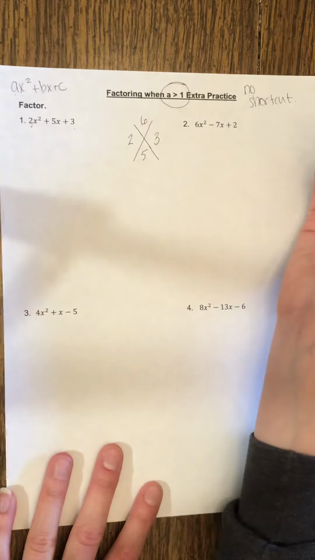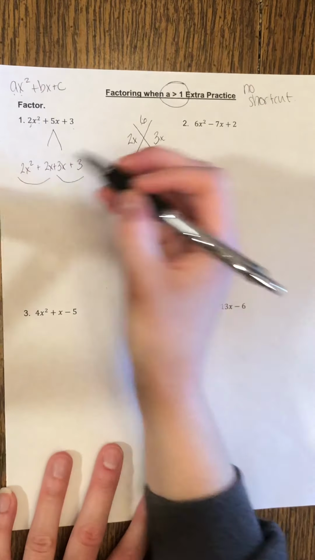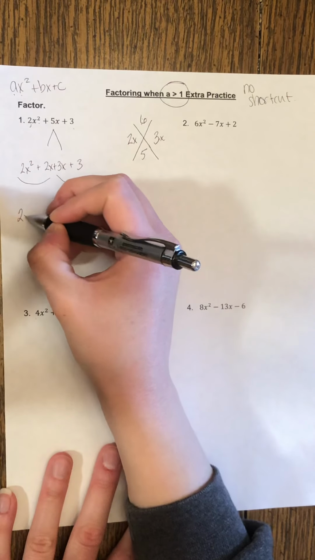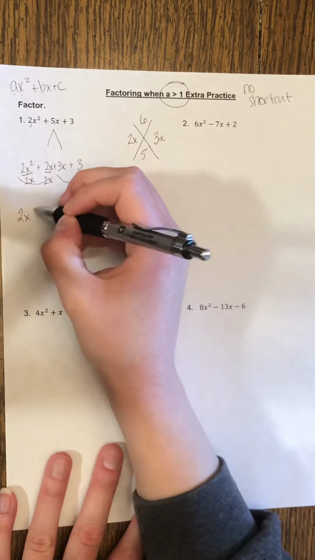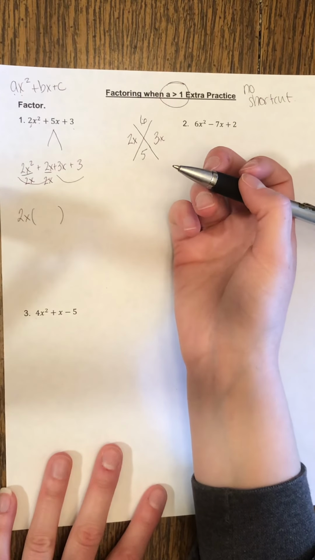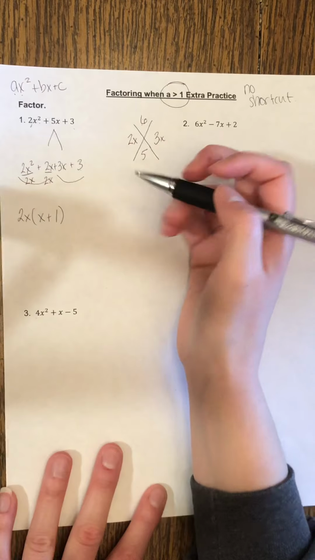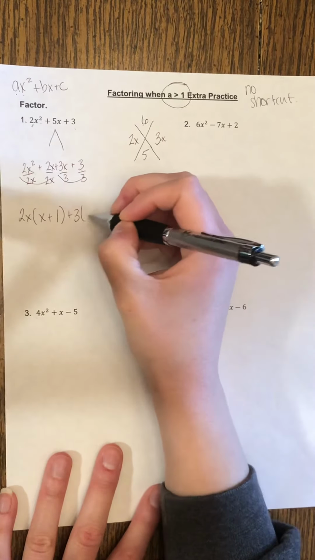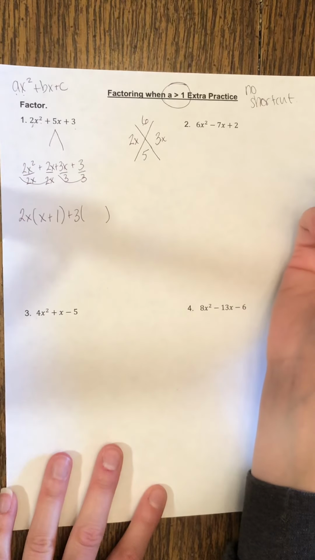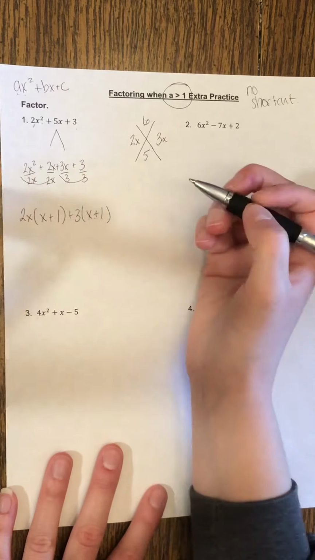So we group the first two terms and the last two terms and decide what the GCF is. The first group has a GCF of 2x. And remember, we divide out that GCF from the first group, which would give us x plus 1. What's the GCF of the next group? That would be a 3. Remember, we divide out that GCF of the second group to figure out what we have left in parentheses, and that would also give us x plus 1.